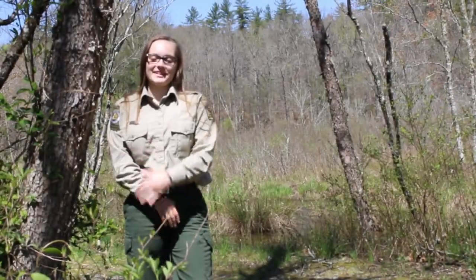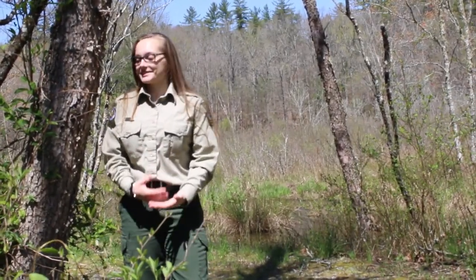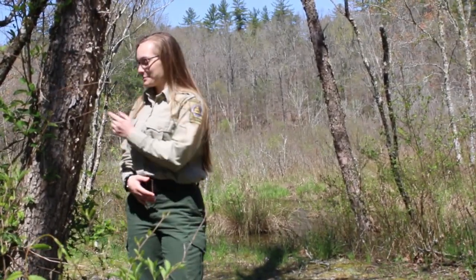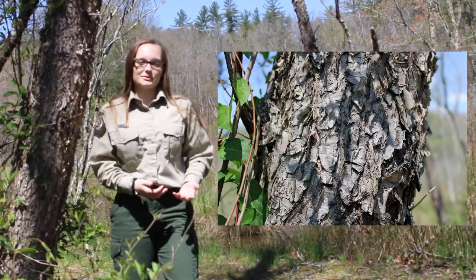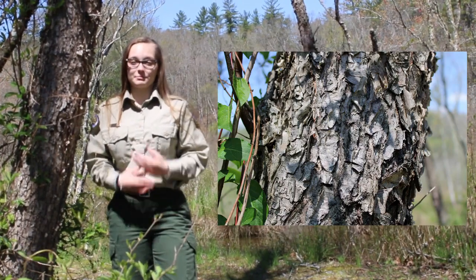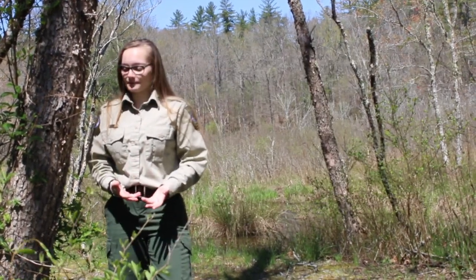The tree to the right of me is a river birch. You can easily tell it apart from other trees because of the peeling bark. So this bark is really cool because it can actually be used as kindling for a fire. Even when it's completely wet, it'll still burn.